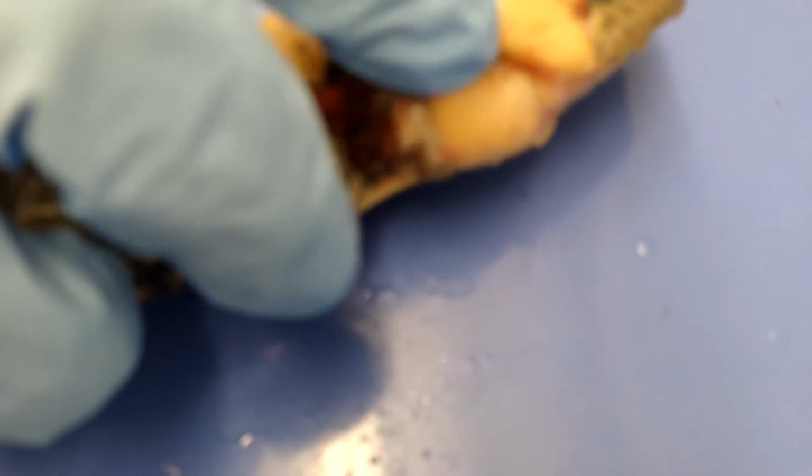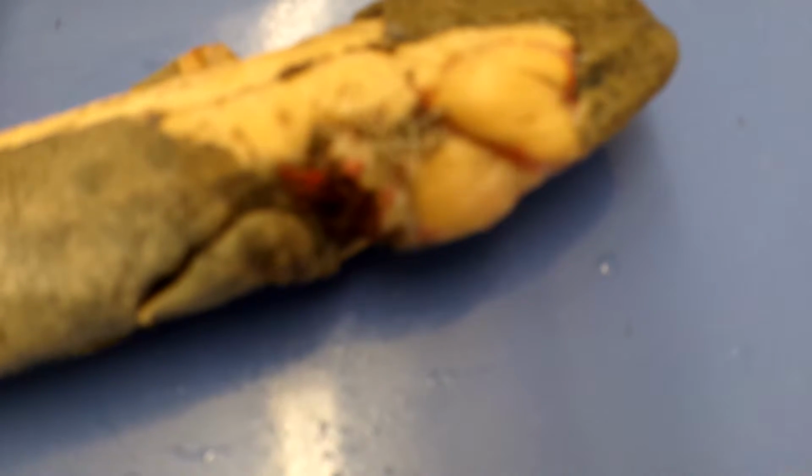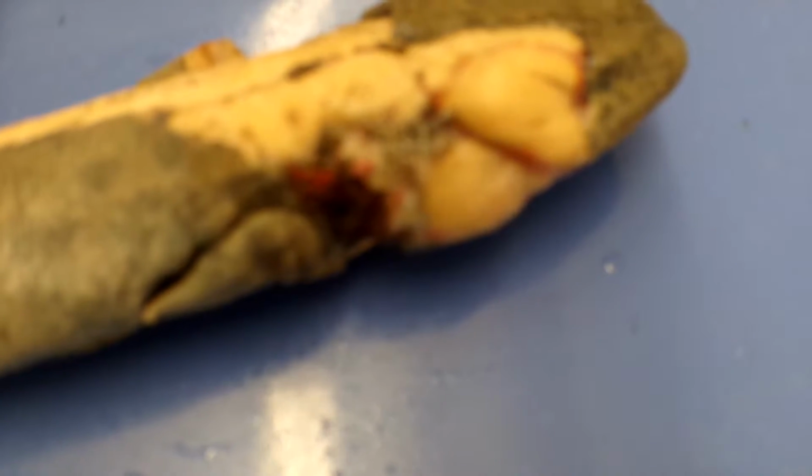The third muscle is the depressor mandibulae, which is this section in between right here. Its origin is the parietal and squamosal, its insertion is the angular, and it is homologous to the levator hyoideus superficial constrictors in the shark.